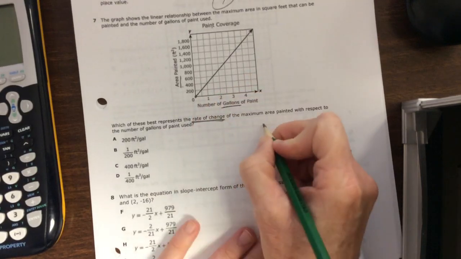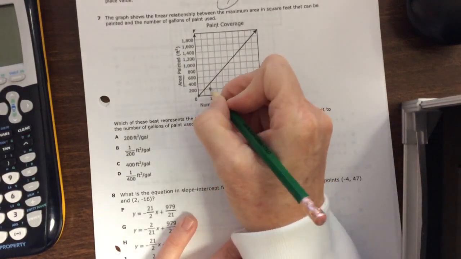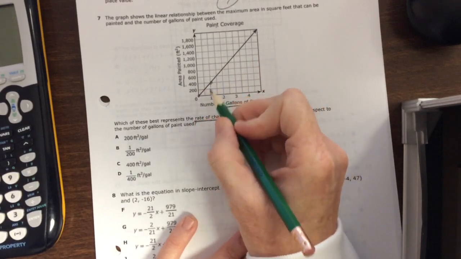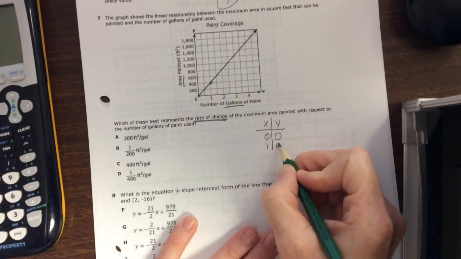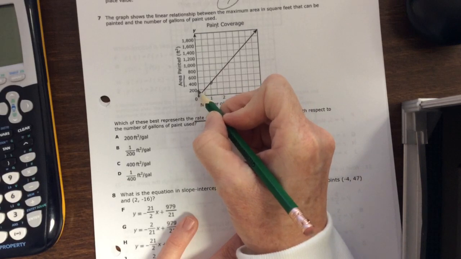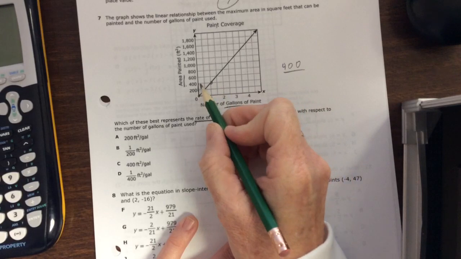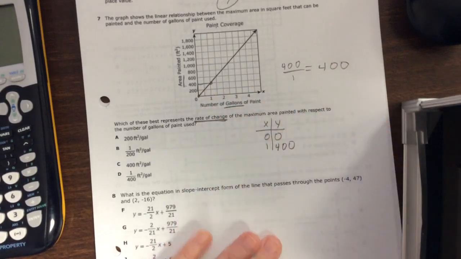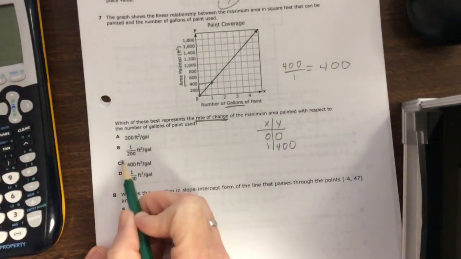I know that's a point. And I can see this is a point. And I know, so x is 1 and y is 400. So if I go up 200, 400, my rise is 400, and my run is 1, so I know my slope is 400. So your answer is C. Or you could put it in stat edit.